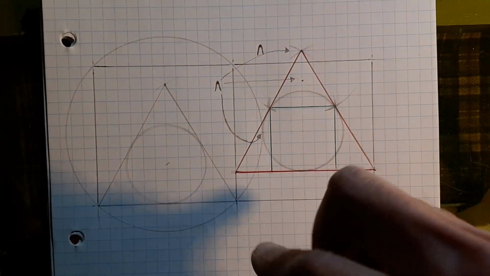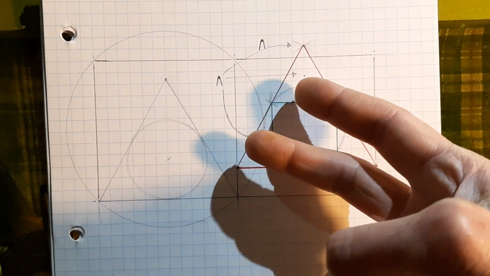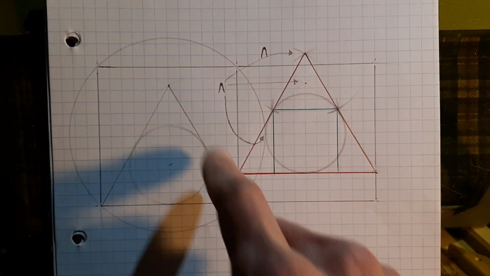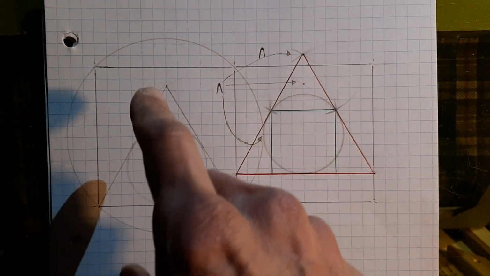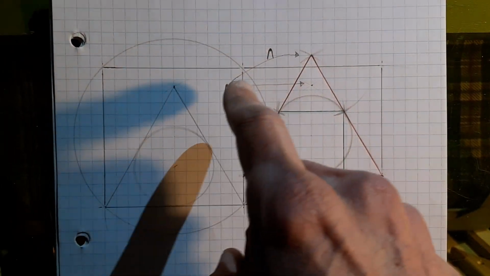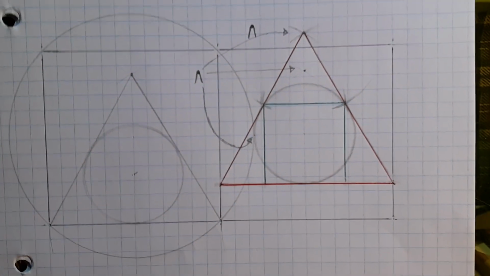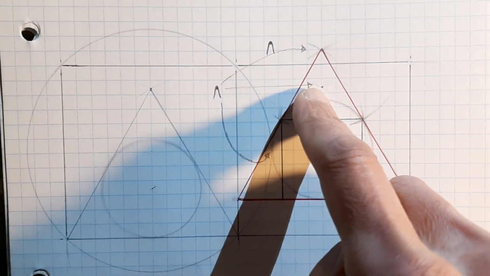that distance from where those two meet to where otherwise the tip of that triangle would be, right there.